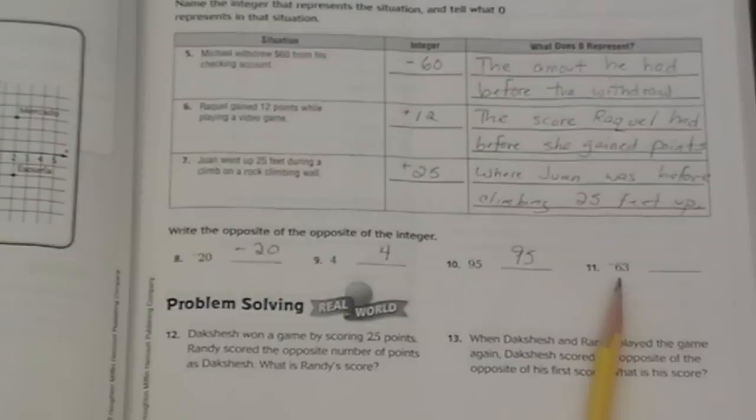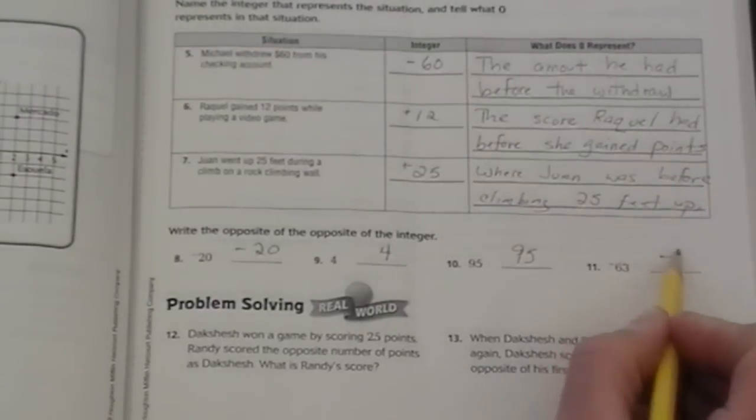Number 11 says negative 63. We have to find the opposite of that. Well, the opposite of negative 63 is going to be positive 63, and then the opposite of that is going to bring us back to negative 63 again.